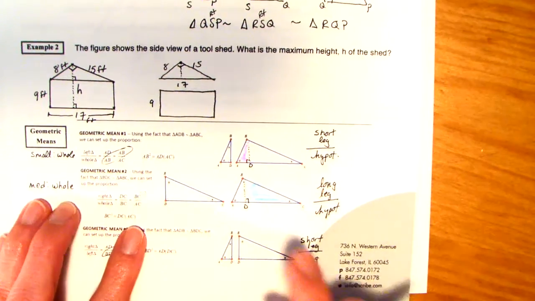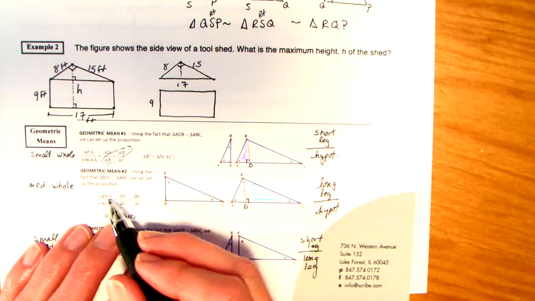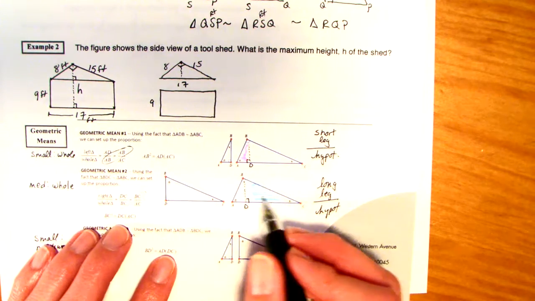Okay, now comparing the medium to the whole, which they say is the right to the whole, the right side. So the right side compared to the whole thing.